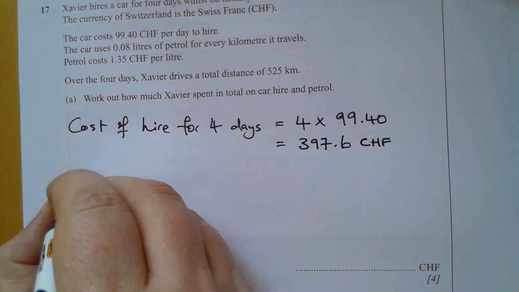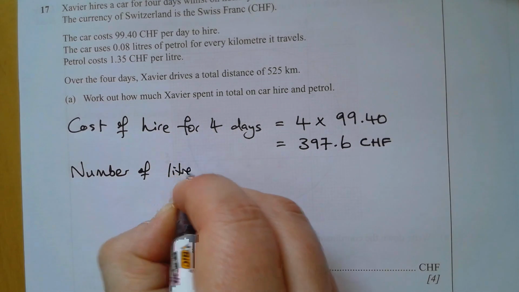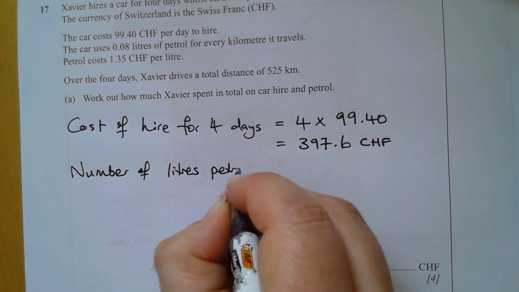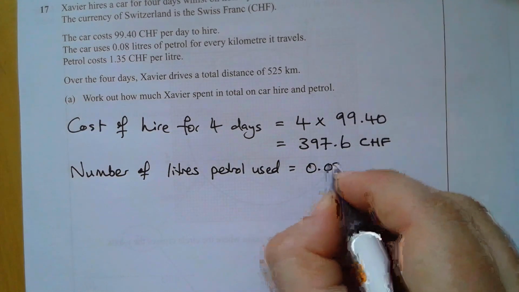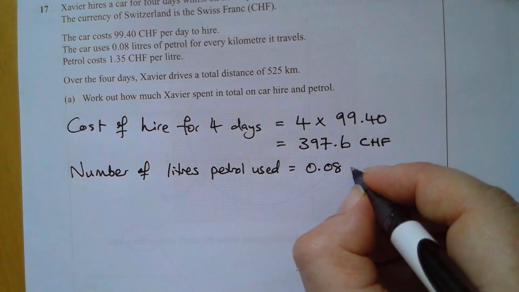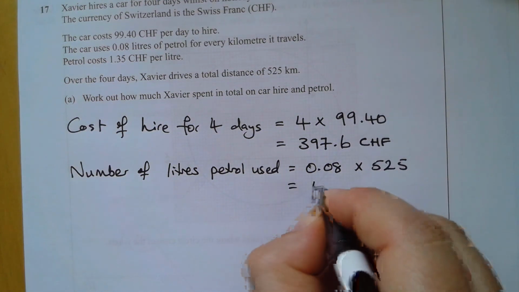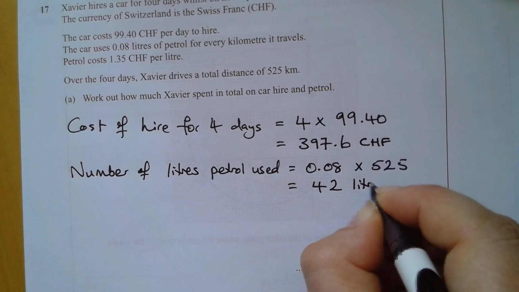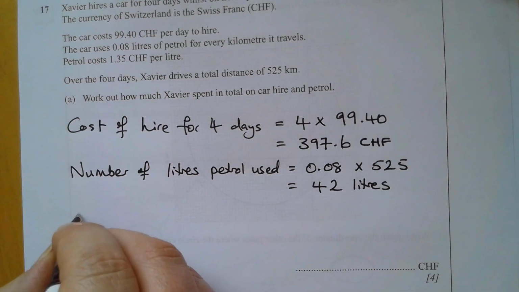And now we need to find out, now we found out litres, we need to find out the cost of that petrol.